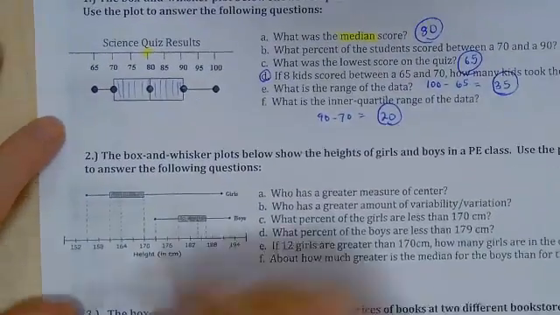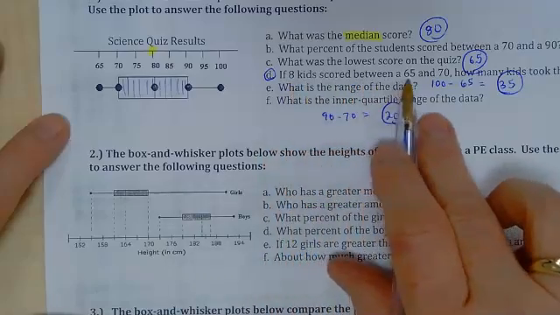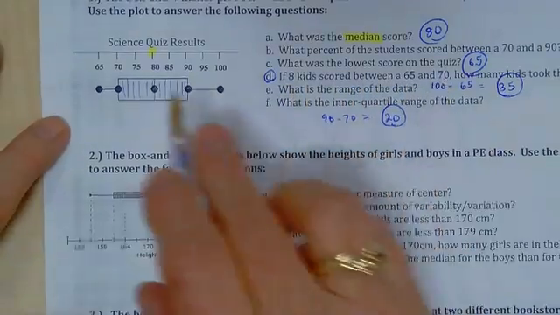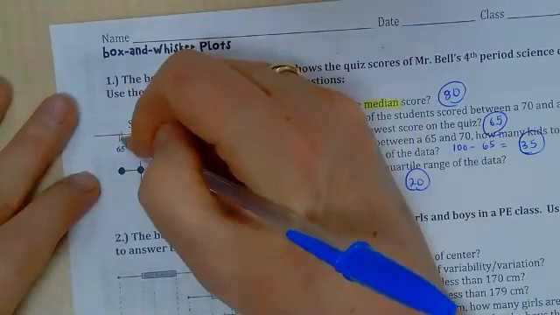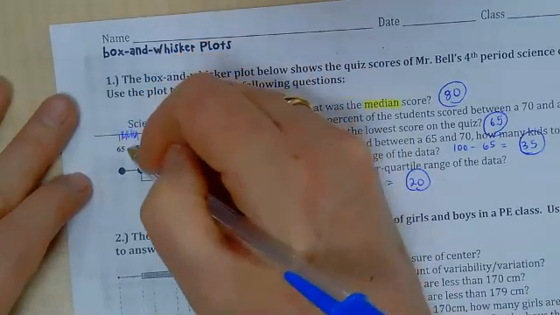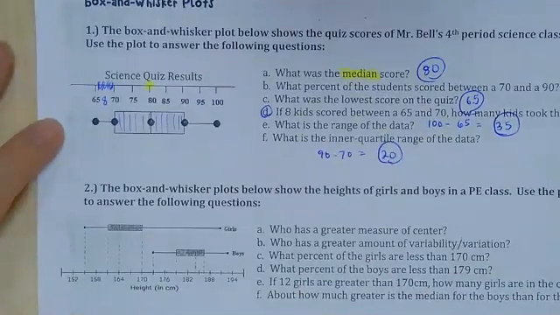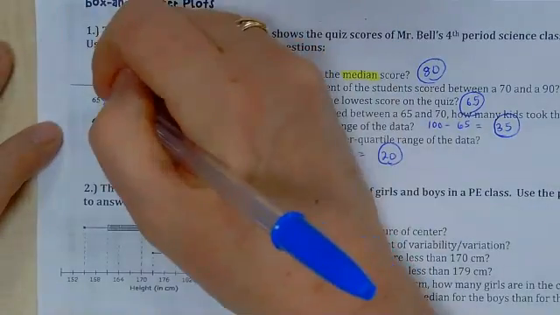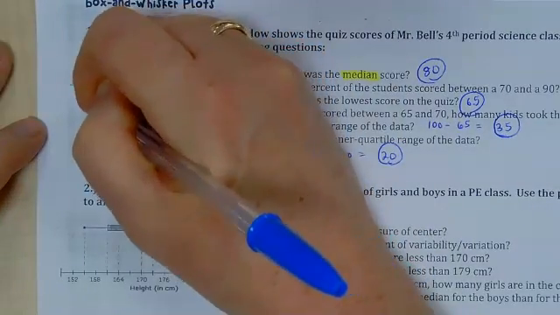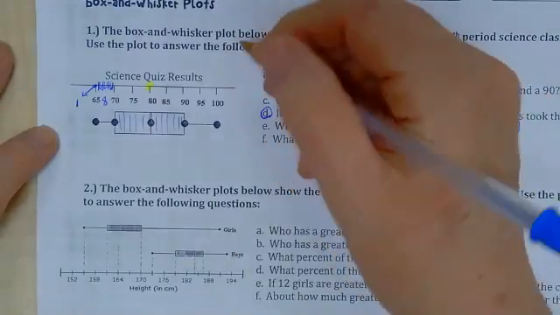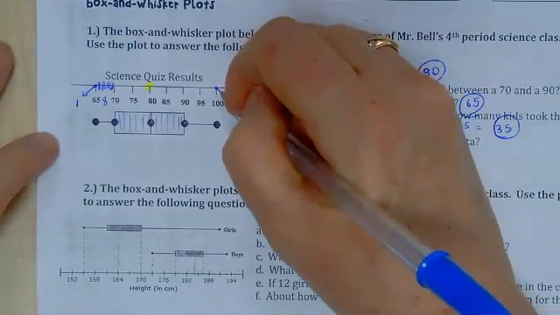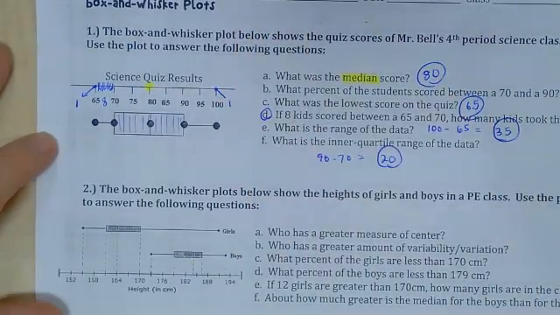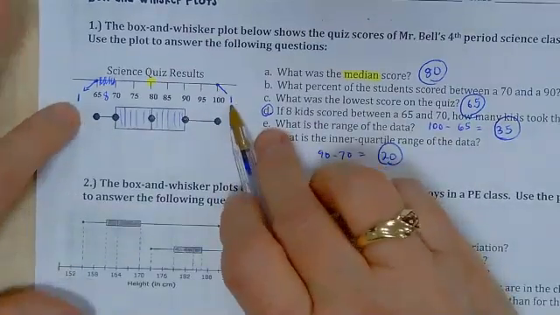Let me show you. If 8 kids scored between 65 and 70, so if here, this range right here, there were 8 students. One of those students got a 65. And up here on this end, one student got a 100. Those are the extremes, right?